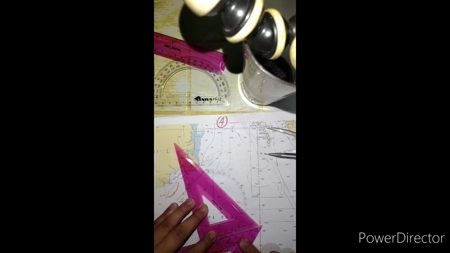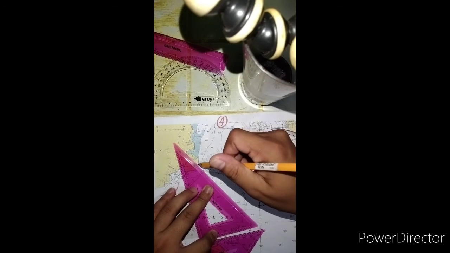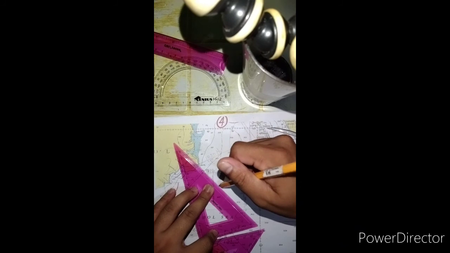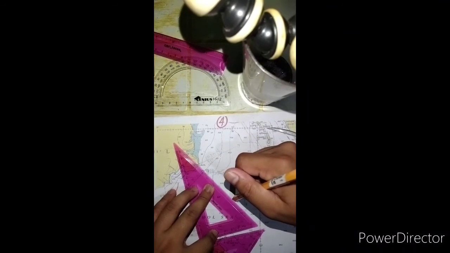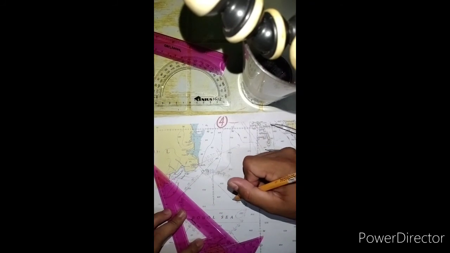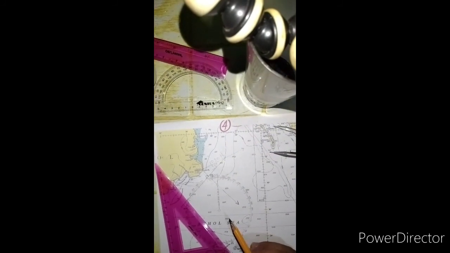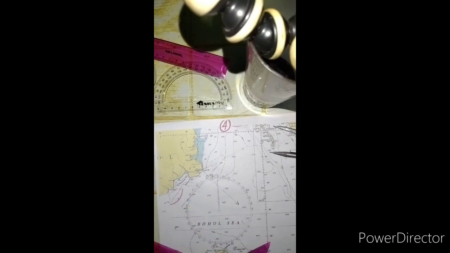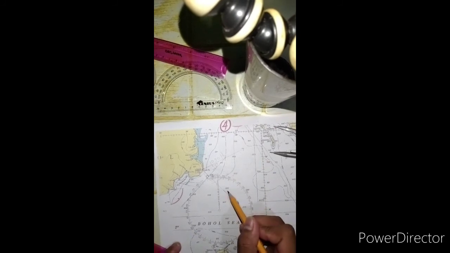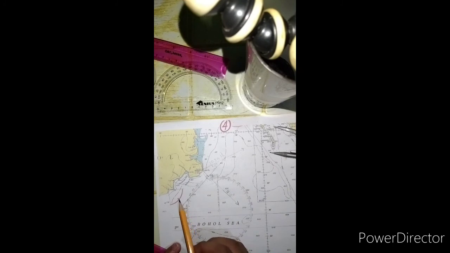This is the 315 degrees. So the dead reckoning here is 1130. This is 315 degrees and 1130 hours.